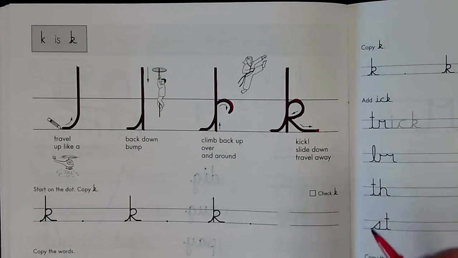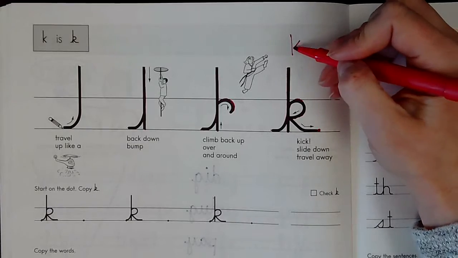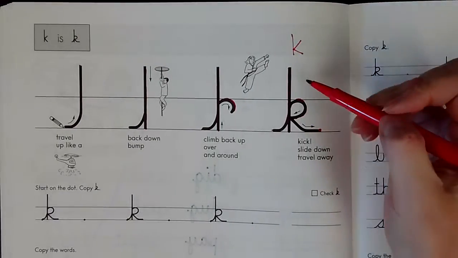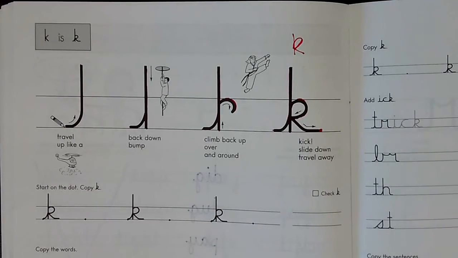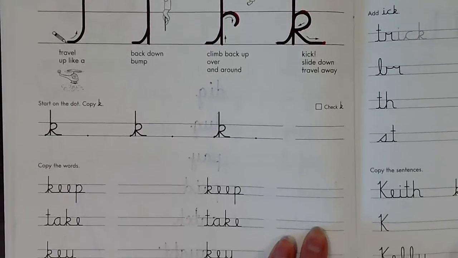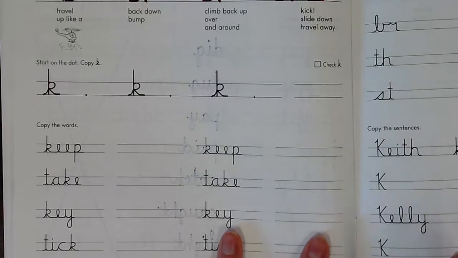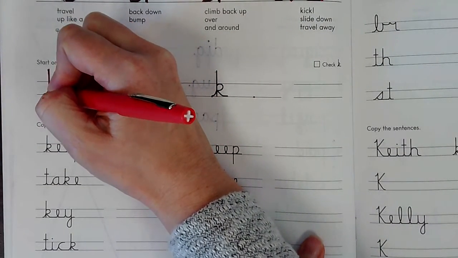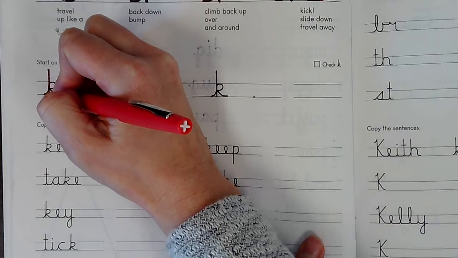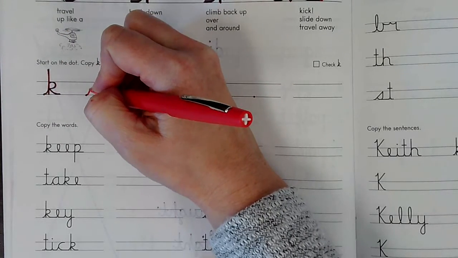So the letter K, instead of having 2 straight lines, it has a curved kind of loop on the top there. So let's go down and let's do some tracing and writing the letter K. So I'm going to trace the letter K. Go ahead and do this with me. And I'm going to do one on my own.